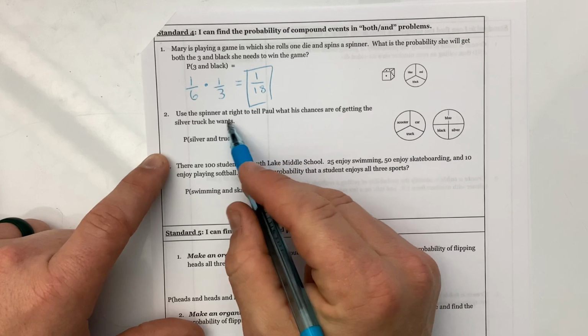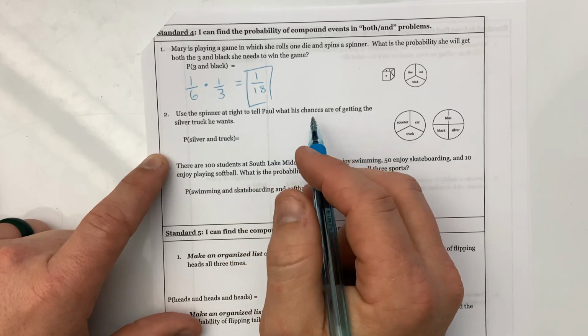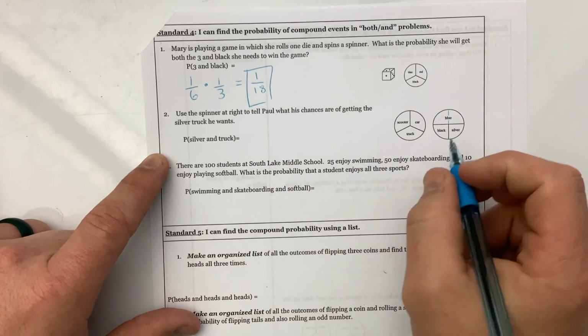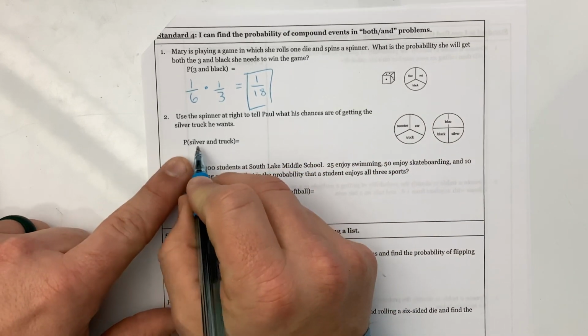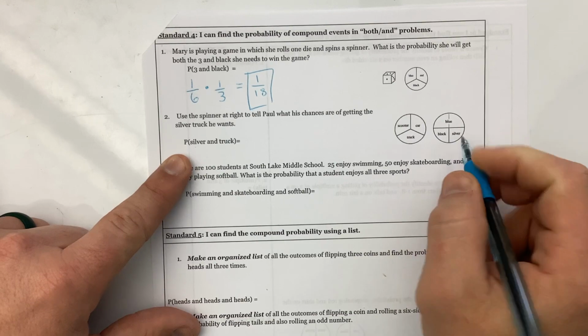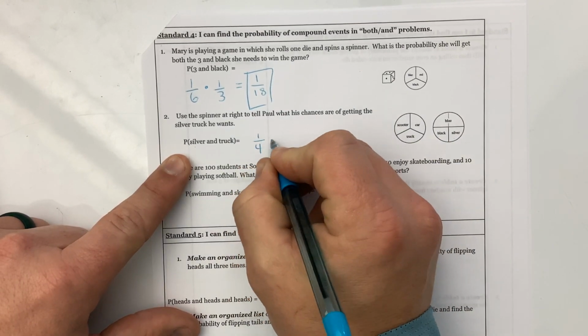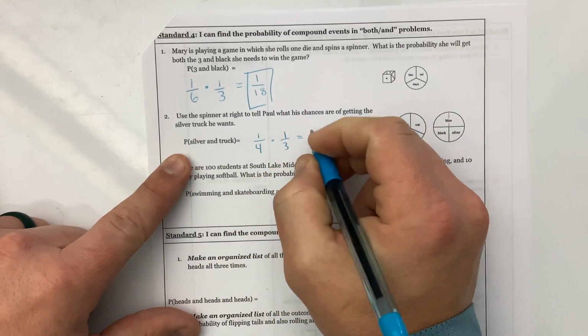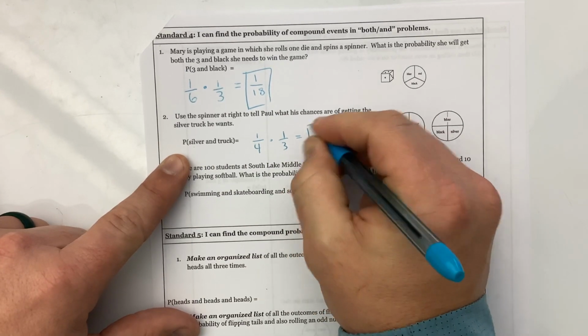Use the spinners at right to tell Paul what his chances are of getting the silver truck he wants. Well, silver is not 1/3, it is 1/4. So we have 1/4 times 1/3, and we got 1/12.